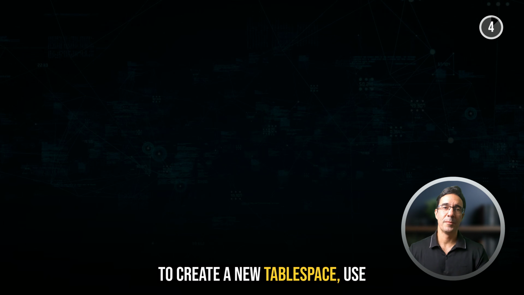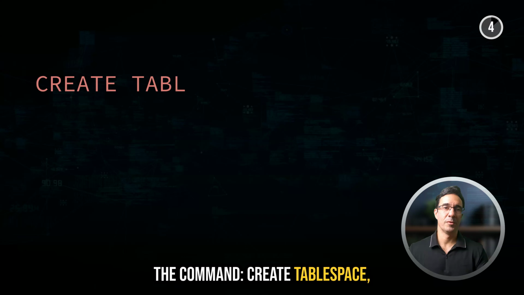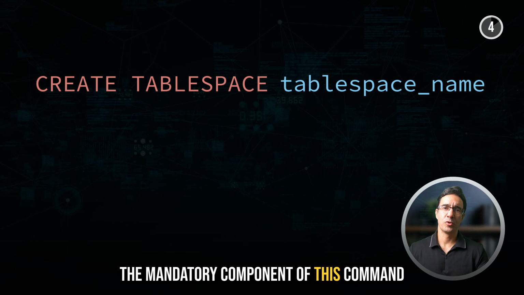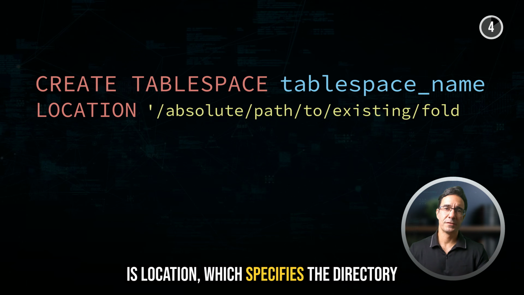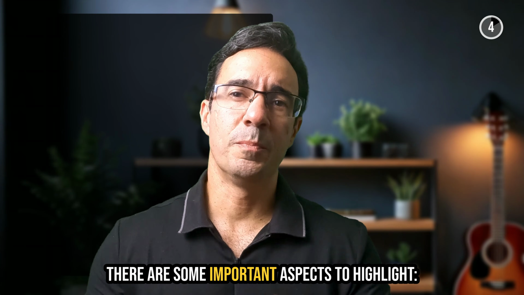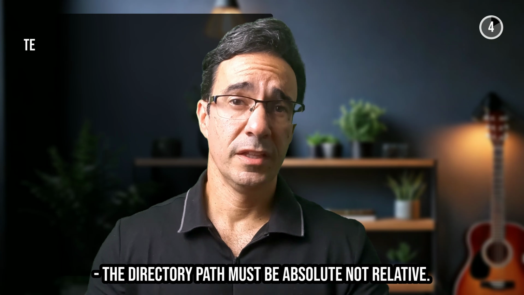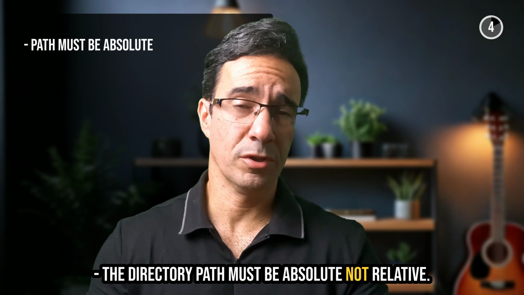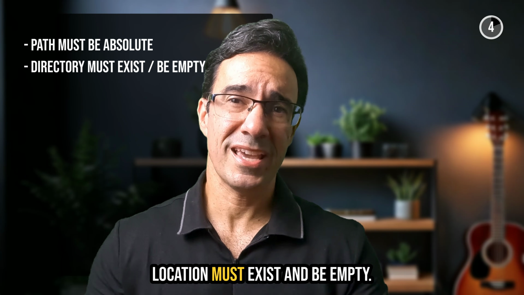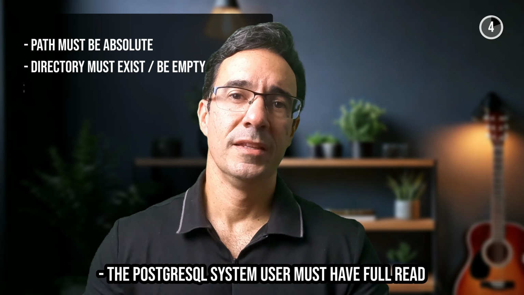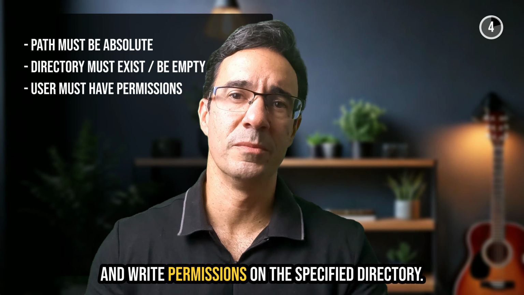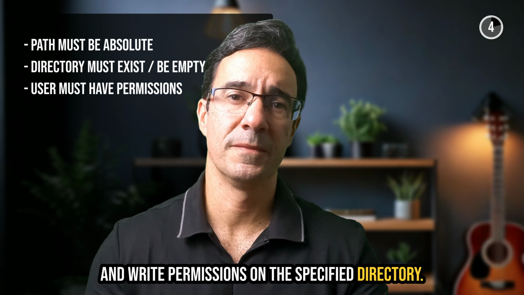To create a new tablespace, use the command CREATE TABLESPACE, followed by the tablespace name. The mandatory component of this command is LOCATION, which specifies the directory where the tablespace data will be stored. There are some important aspects to highlight. The directory path must be absolute, not relative. The directory specified in LOCATION must exist and be empty. The PostgreSQL system user must have full read and write permissions on the specified directory.